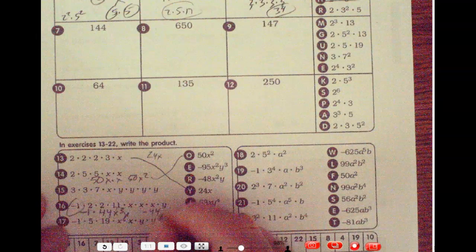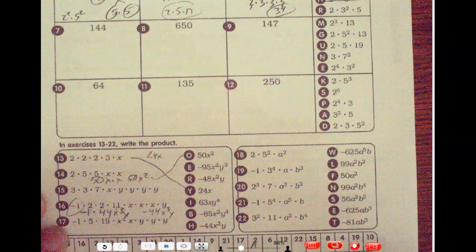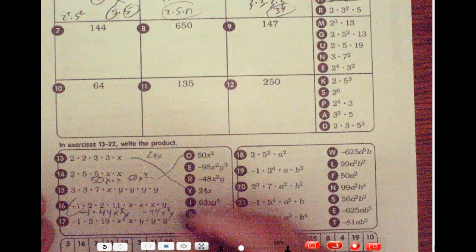Remember, multiplying and dividing by negative numbers is really easy. If there's an even number of negative symbols, it's going to be positive. If it's an odd number, it's going to be negative. This one, there's only one of them. That's an odd number, so that one is going to be negative. This one here is also going to be negative. There's only one negative symbol, so it's got to be a negative one. So let's see if we have negative 44x cubed y. Here we go, right over here.